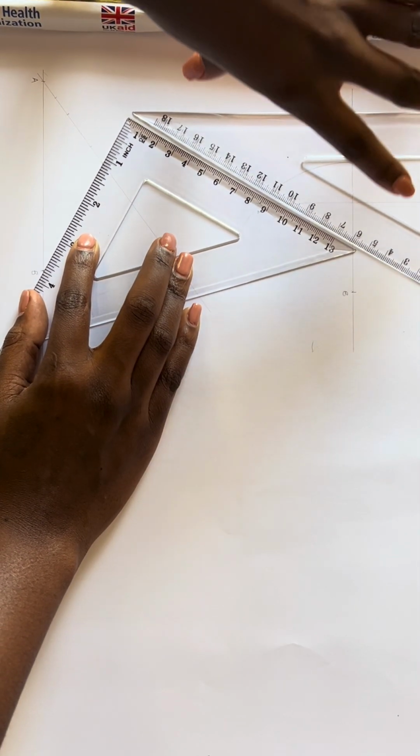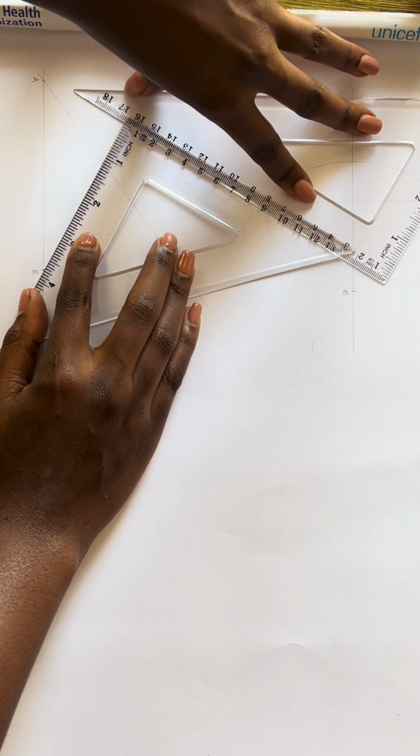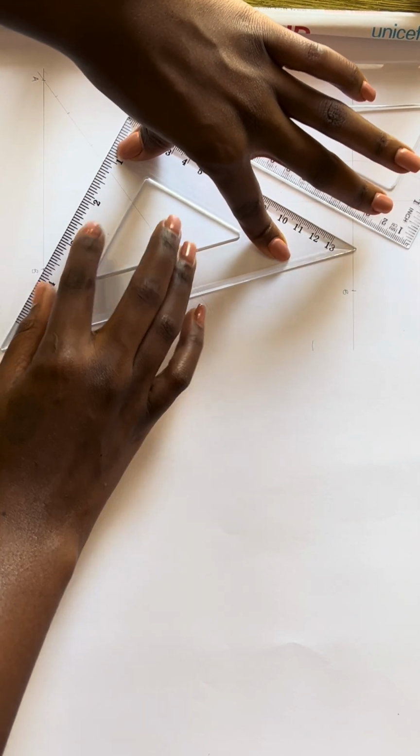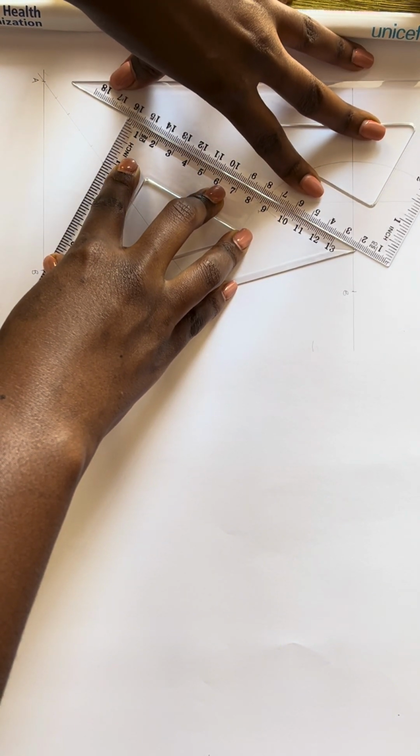Then you come and place this other square at its base so that you just slide it along to get those accurate parallel lines. Come and put it at the end like that.